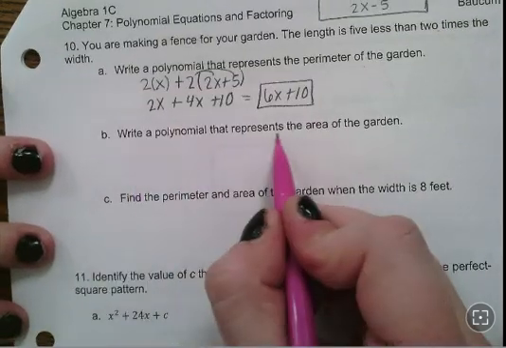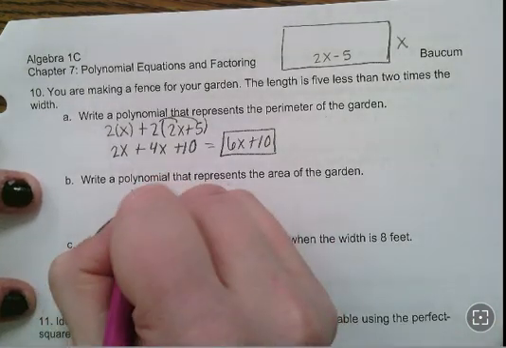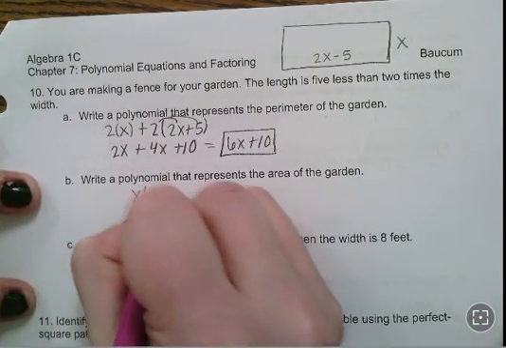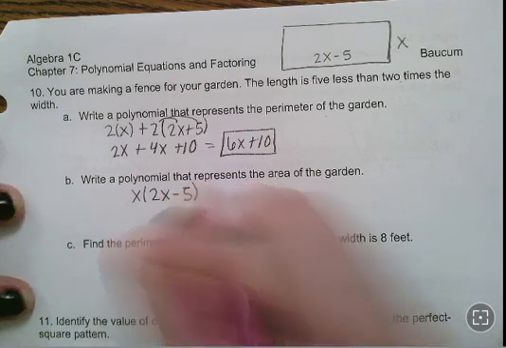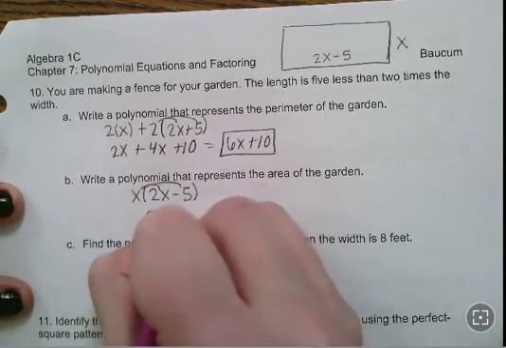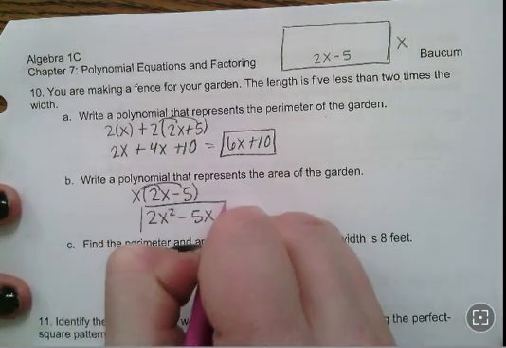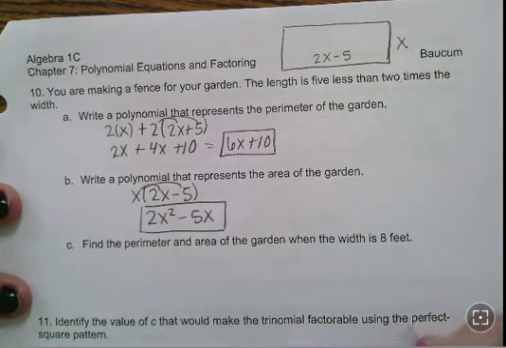So now write a polynomial that represents the area. Okay, well that's just base times height. So x times 2x minus 5. Distribute, so you get 2x squared minus 5x. And there's nothing else you can do. Those are unlike terms, so you just stop there.